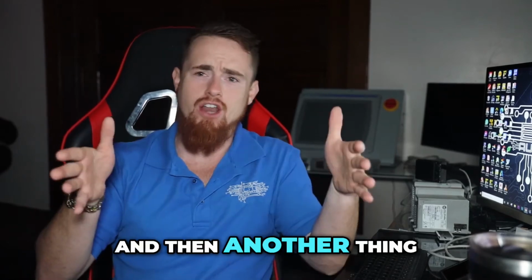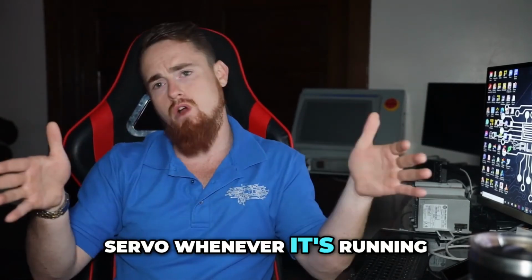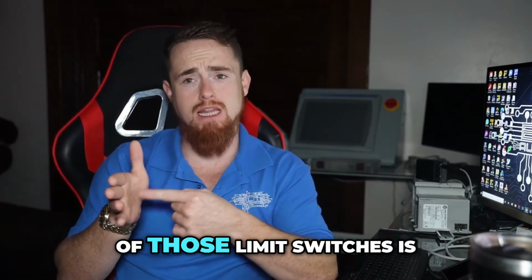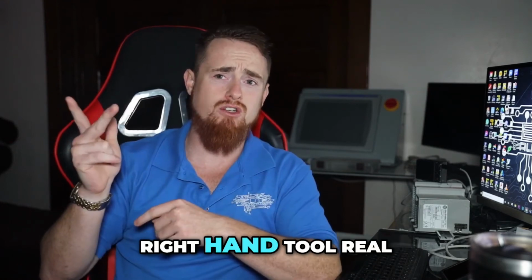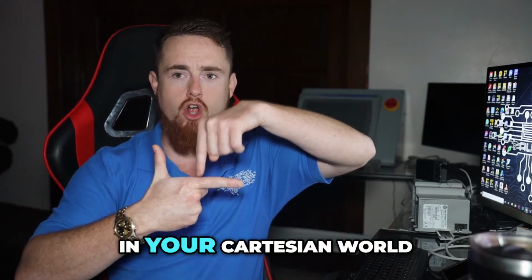And then another thing that's gonna occur with that is the servo, whenever it's running and it hits one of these limit switches, majority of the time you're gonna say one of those limit switches is your 0 point. So what that does is, if we break out our right hand tool real quick, it creates a 0 point in your Cartesian world.